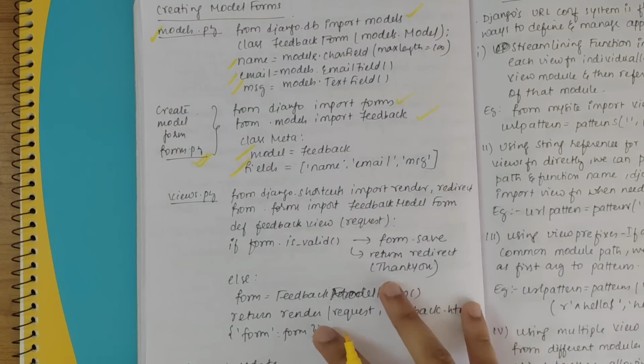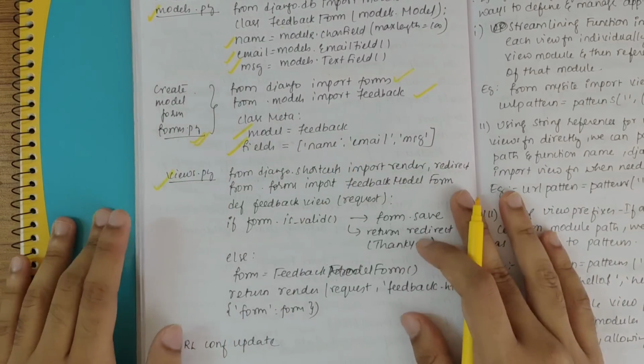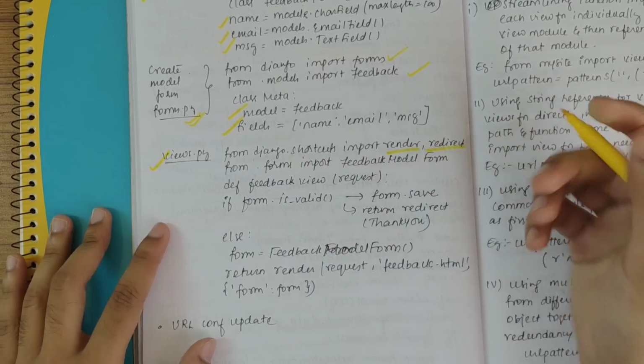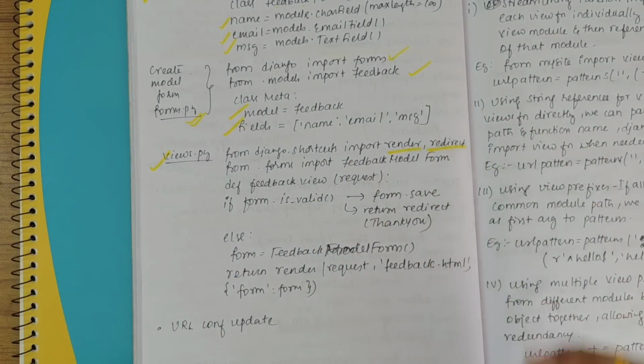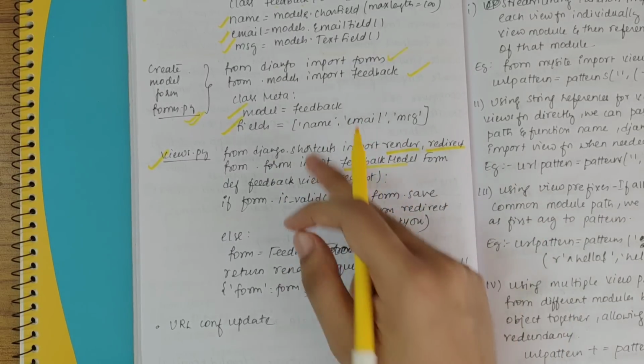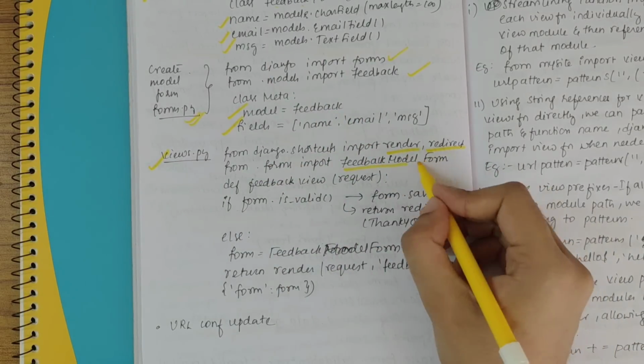Name, email, and message. Next, in the views part, I'll be writing from django.shortcuts import render and redirect. Render and redirect, two things would be used here. Okay. So from forms, import the feedback model. So here I'm importing the feedback model form.